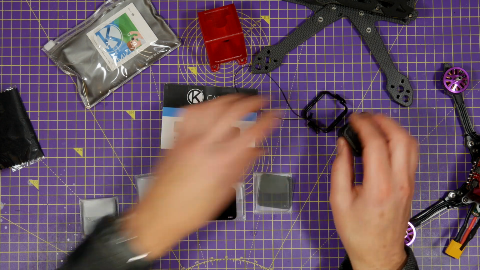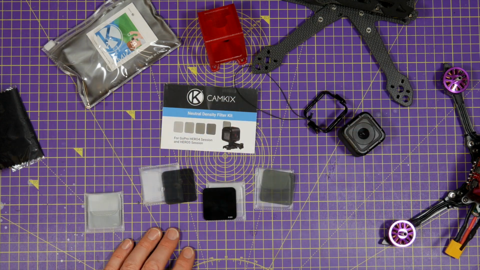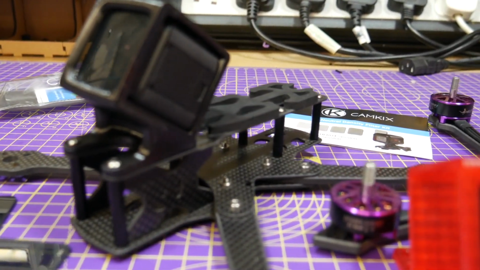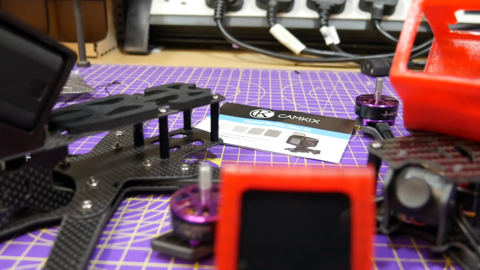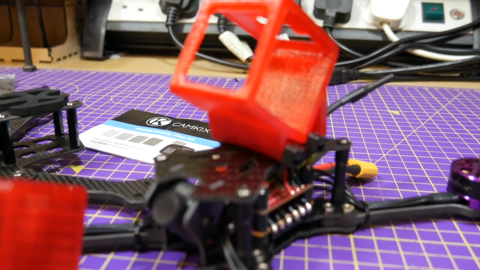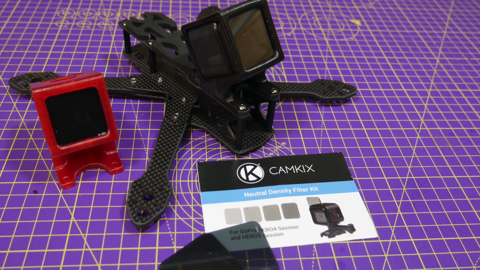And you could spend a huge amount on ND filters. If you've got a DSLR camera, a single ND filter can cost you silly money. What you're really paying for in that case is how neutral the filter is and how optically perfect it is. But you're going to crash your quads lots, so don't go spending a load on ND filters that you're just going to break. These Camkix ones are about £10 on Amazon, and they'll also protect your camera screen to some extent.